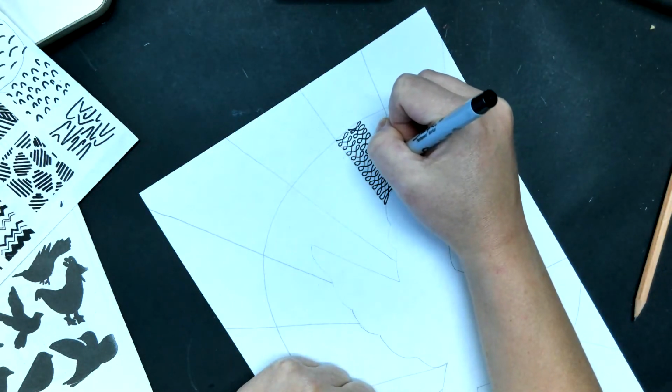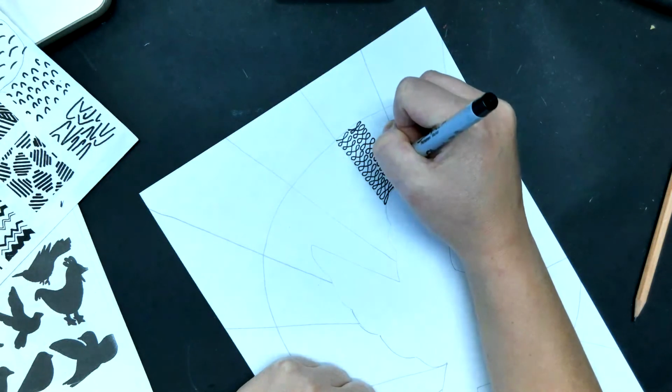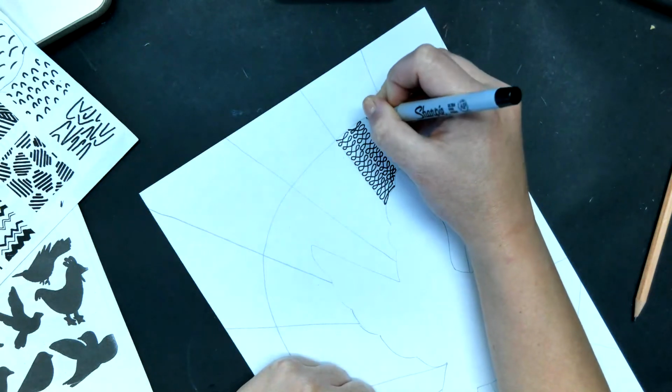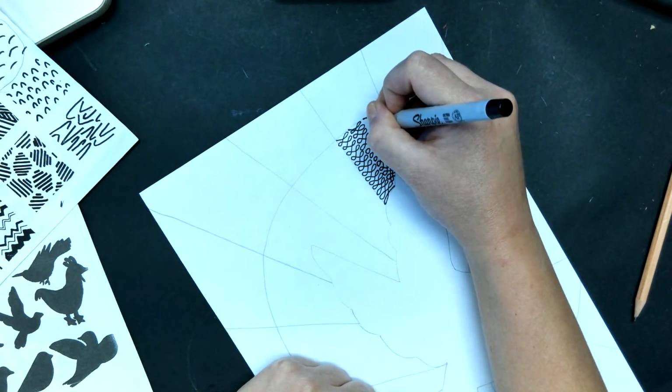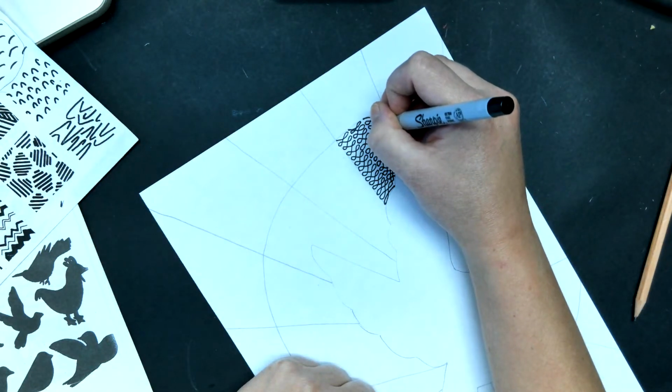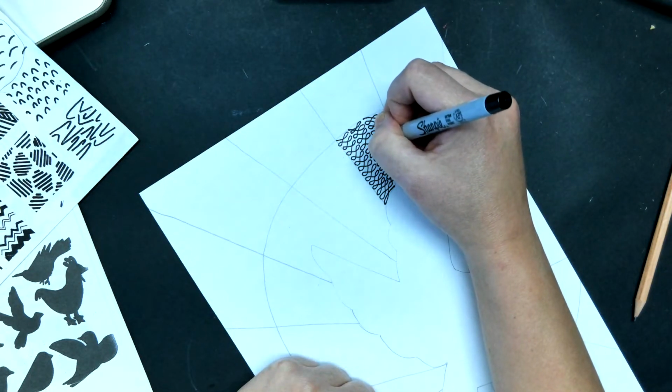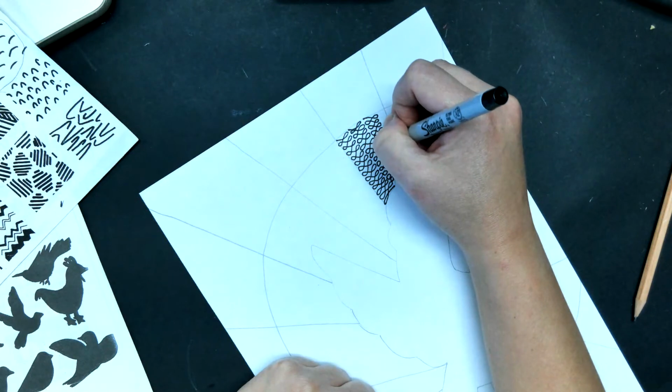The reason I'm doing it with Sharpie first, as opposed to pencil and then Sharpie, is because a lot of the Zentangles are things that you would draw very easily on your own: lines or dots or little bumps.